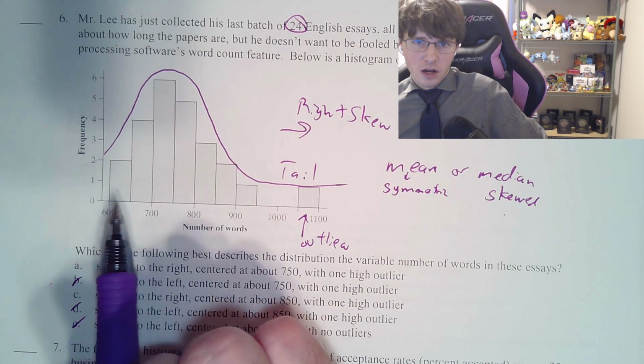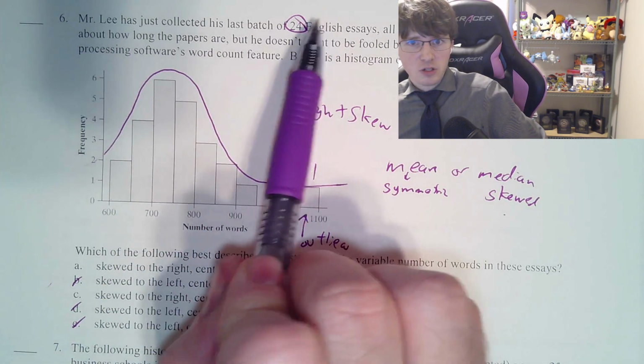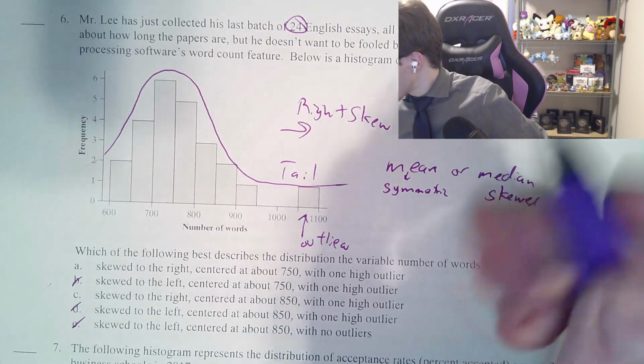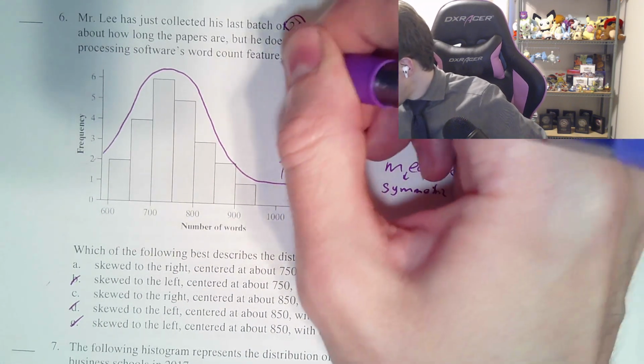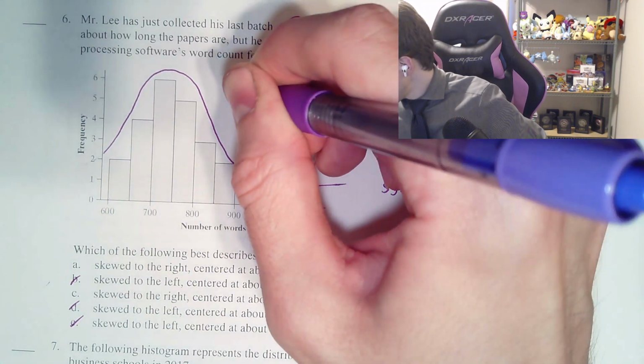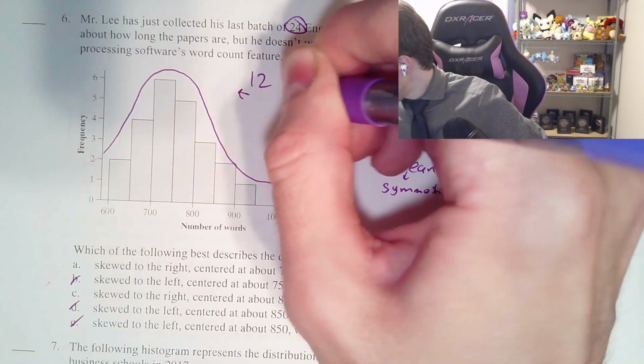To do it for our class, what we're going to do is we're going to say there are 24 essays. Because there are 24 essays, if we were to split this in half, there are 12 on the left and there are going to be 12 on the right.